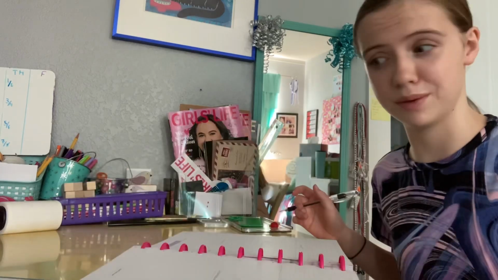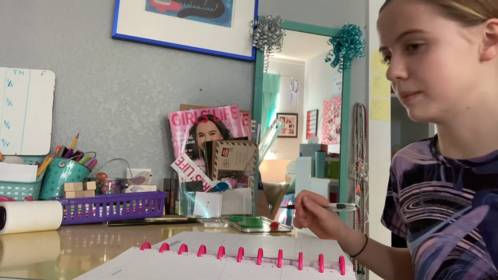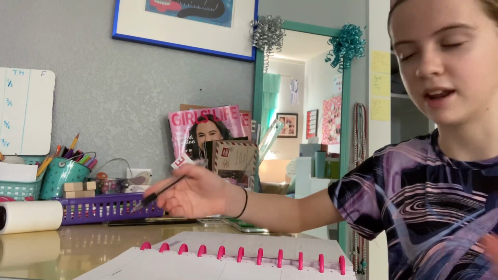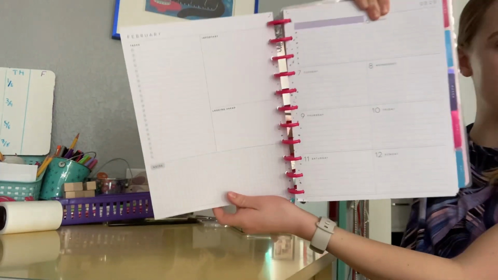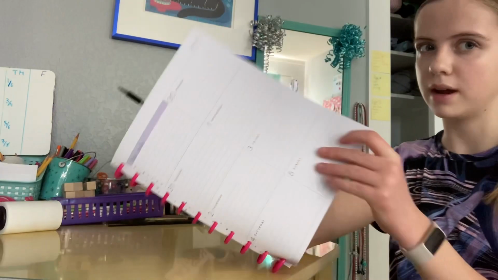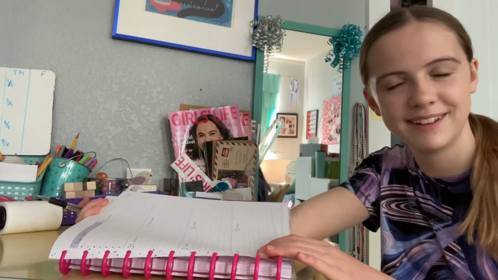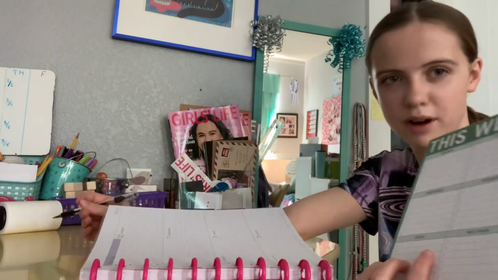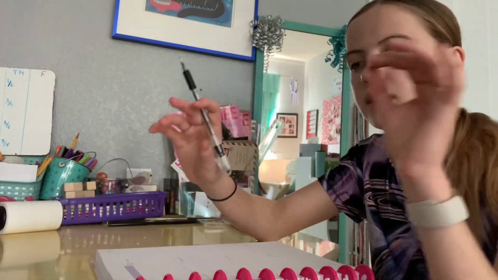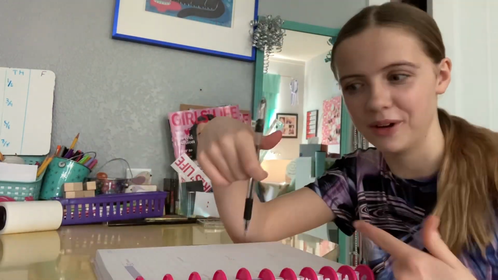I didn't know what to plan this week actually, and I feel chaotic because of it. But I will show you guys kind of how I plan the week spread, the month spread, and like the cover page kind of. And this is just where I write all my school assignments. So we're gonna start with that, and then we'll go through all the stuff I do for this.